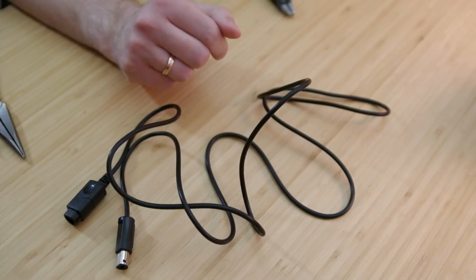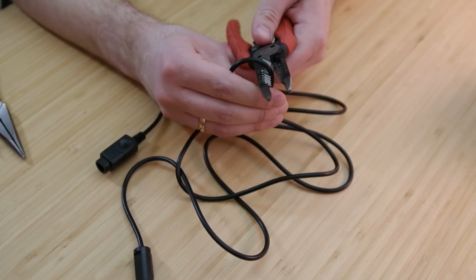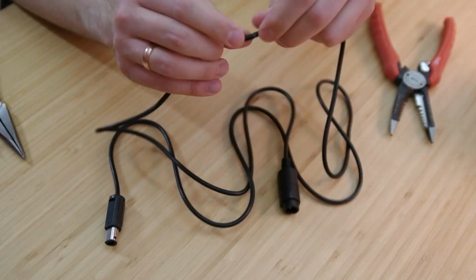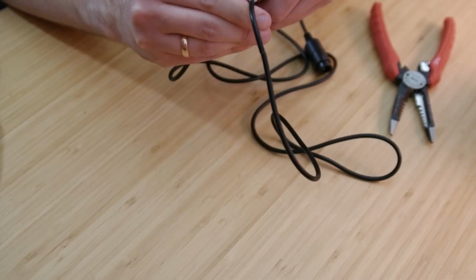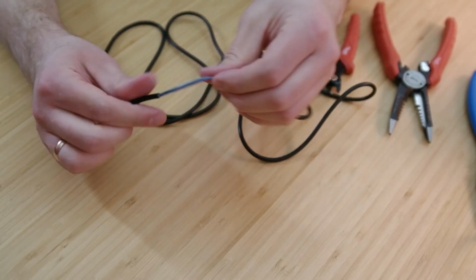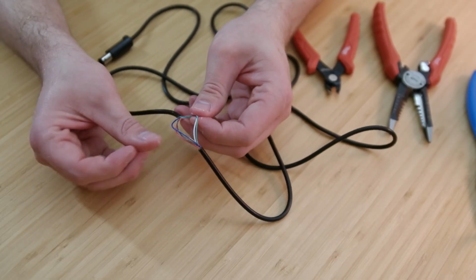To start, we remove the outer covering of the cable using the 10-12 hole of a wire stripper. With the inner cables revealed, you can choose the data and ground wires.